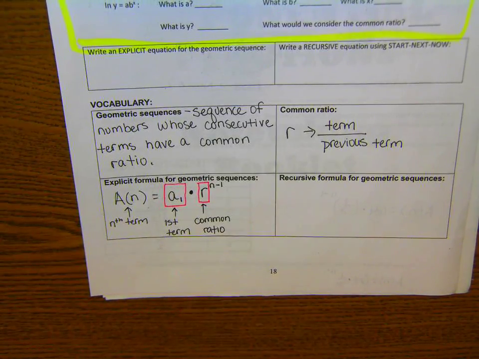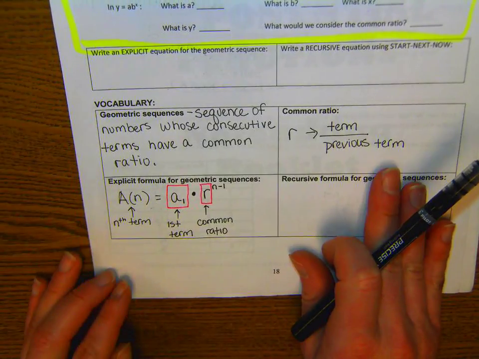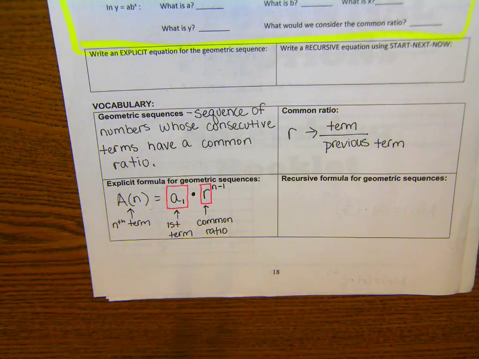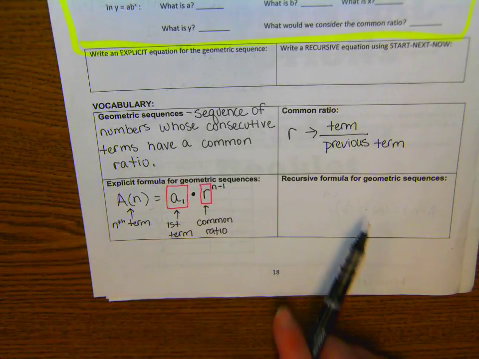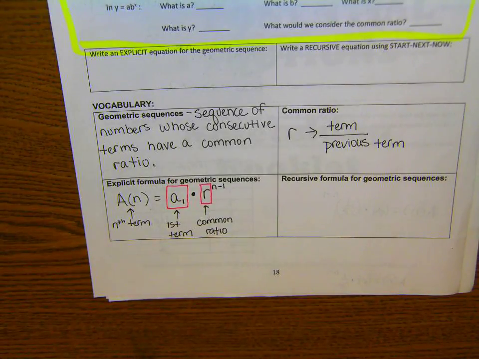R is in the same spot as what in y equals a times b to the x? The b. And that's not any different. That common ratio thing, isn't it basically what we did when we had the chart? Exactly, when you were dividing the y values. Yep, so we've done that before.